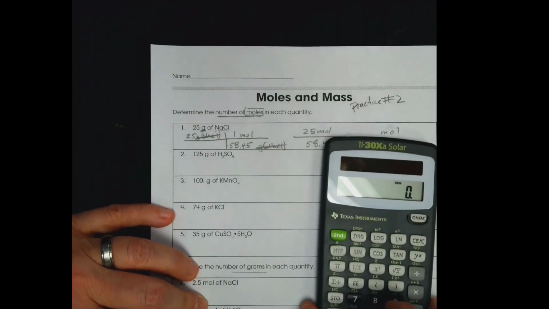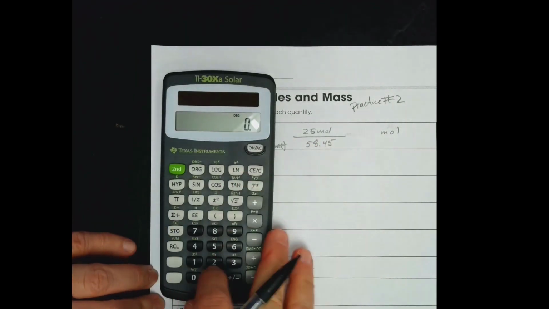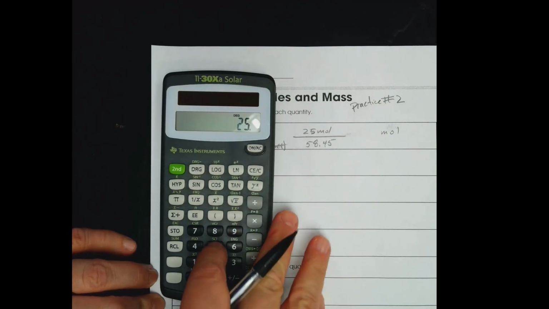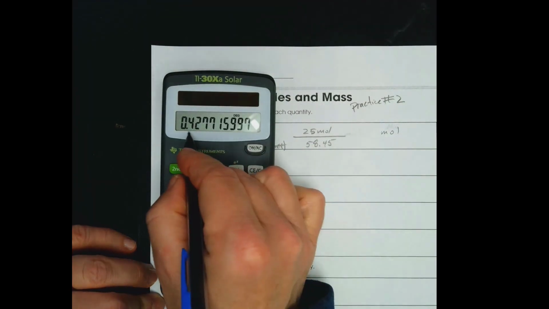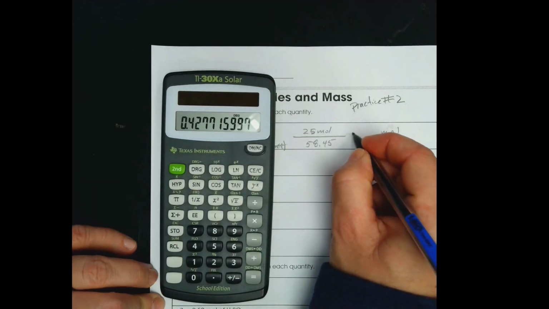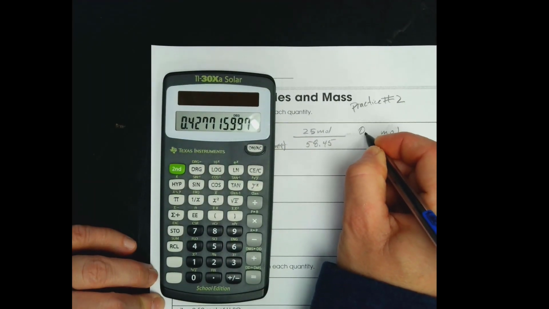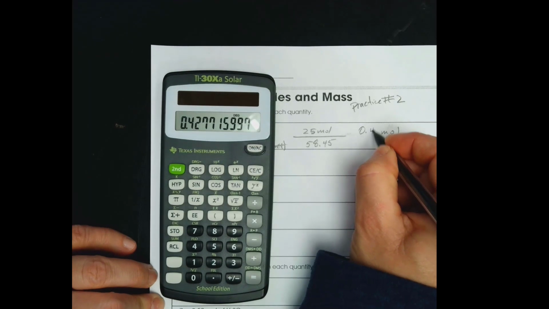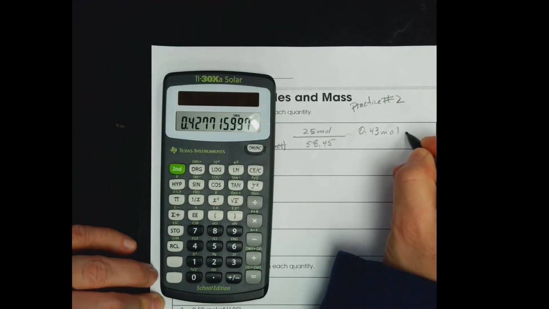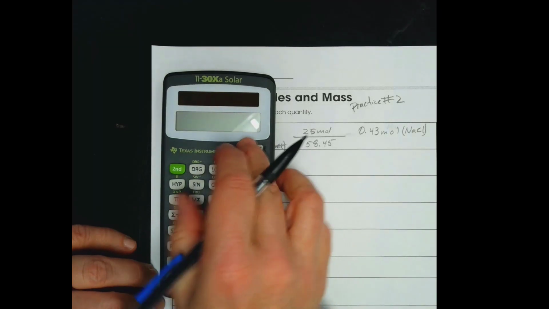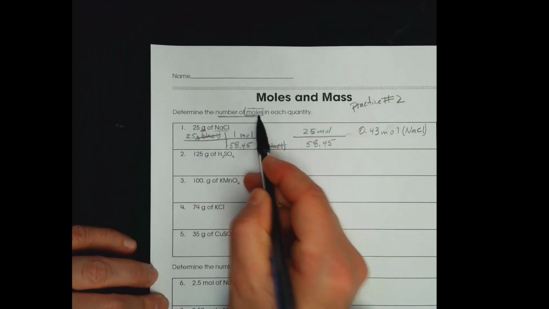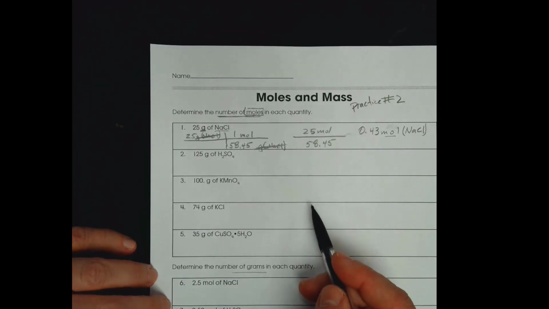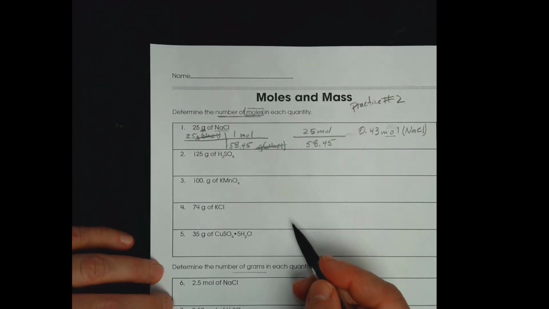And when we do that math, we end up with 25 divided by 58.45. We're going to round this to the nearest hundredth, so that's going to be 0.43 moles of NaCl, otherwise known as sodium chloride. All right, so far so good. And again, you guys remember, we're trying to solve for moles. We have mole as our final unit, so we know that we're on the right track.